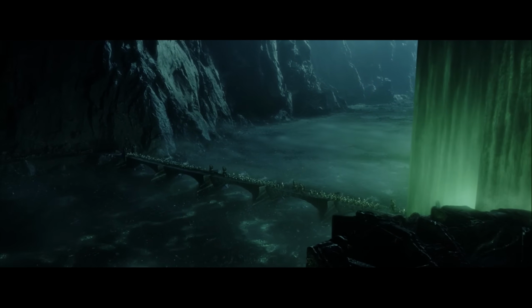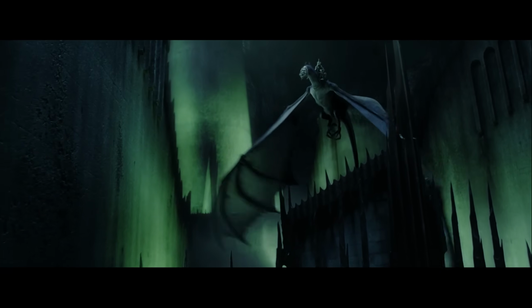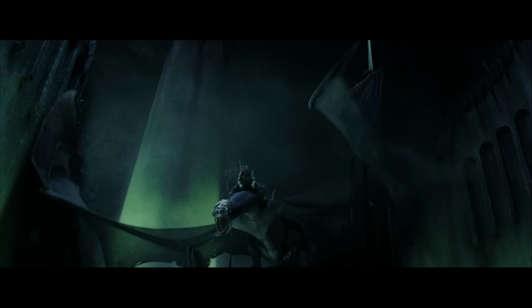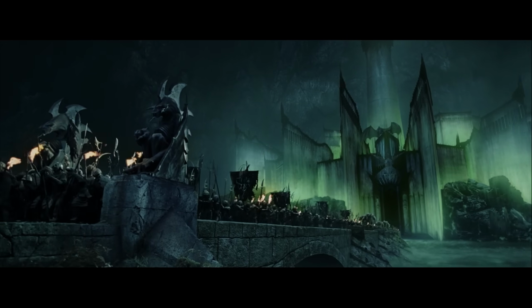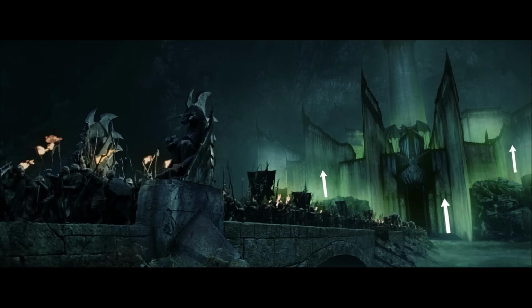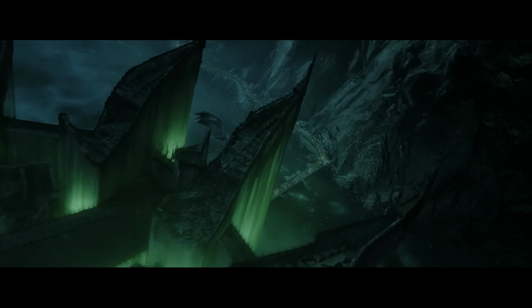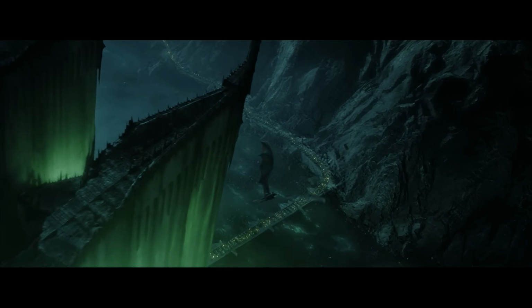The immense structure is illuminated by a greenish, toxic light. This evil atmosphere is further enhanced by an underlighting that creates unnatural shadows, reminiscent of those seen on Frodo's face in Bag End, or when the hobbits first confronted the Nazgul.